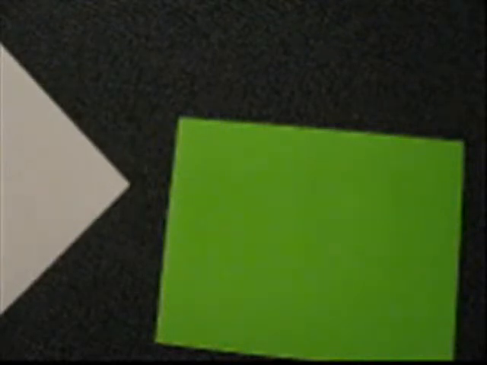Today we are going to discuss the use of improper fractions and mixed numbers. Before we begin, we have to define what a mixed number and an improper fraction is. A mixed number is a whole number and a fraction mixed together.